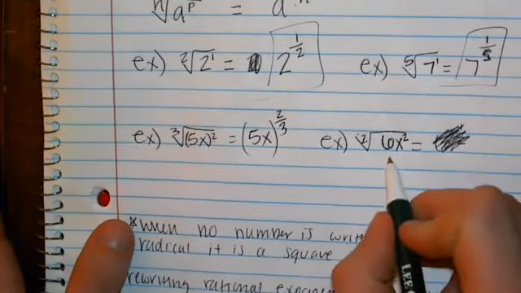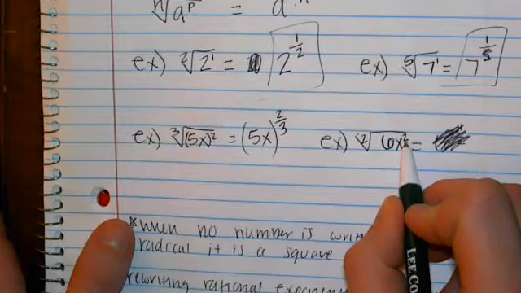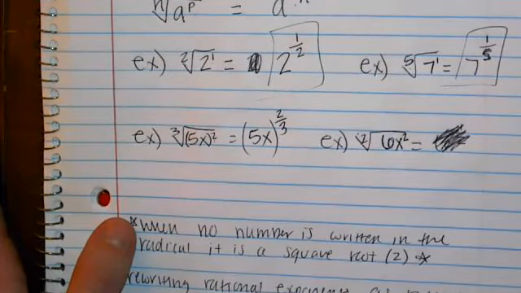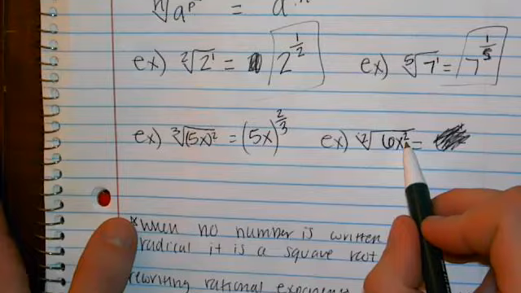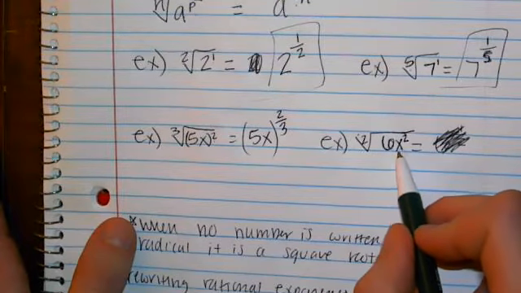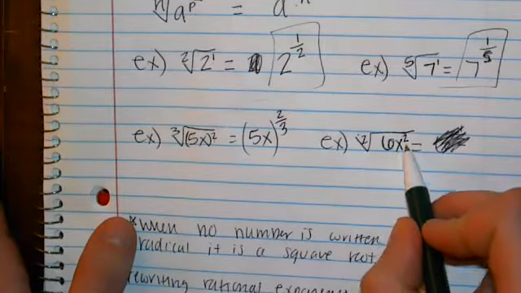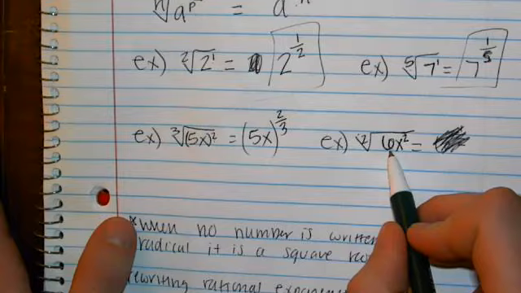So now let's talk about the exponents. 6x squared. So it's not 6x quantity squared, it's just 6x squared. So the square's only applying to the x. Since it's not applying to the 6 as well, we cannot write it in our rational exponent.